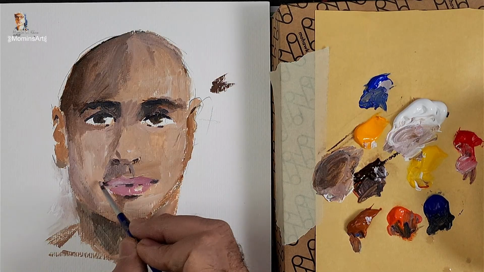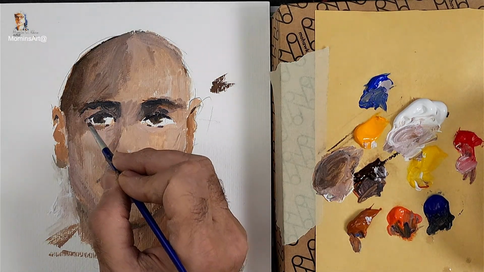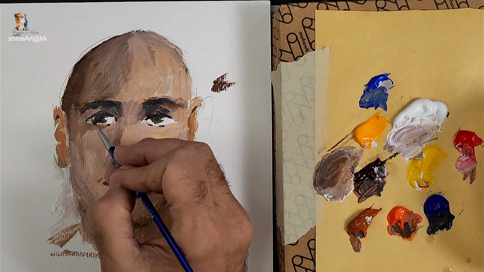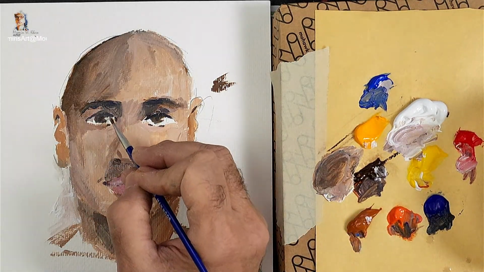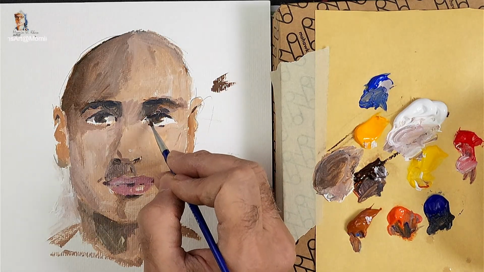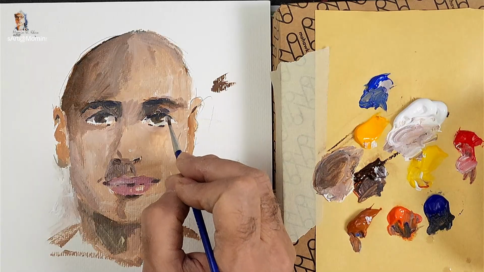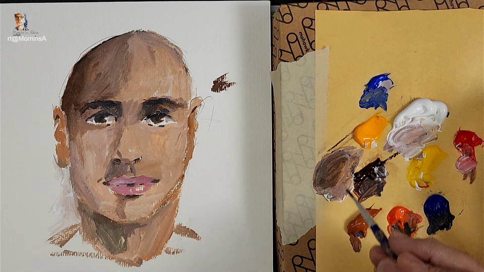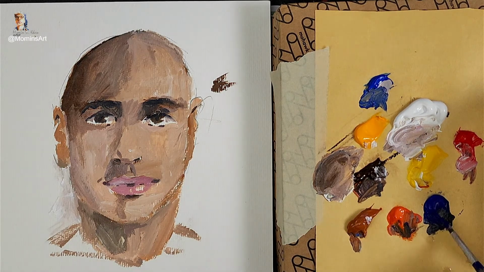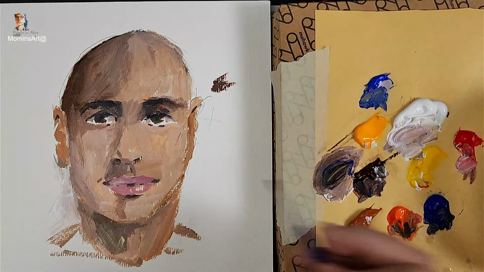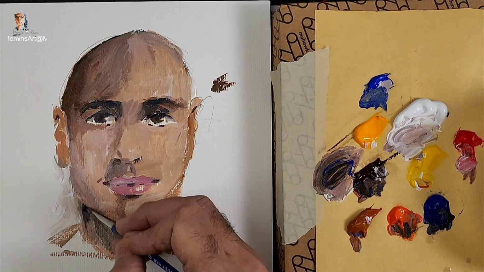Let's do the eyes also, since let me put some into the eyes. Okay, yeah. Let's get some dark value, burnt umber, ultramarine blue. It will give you a nice dark color.